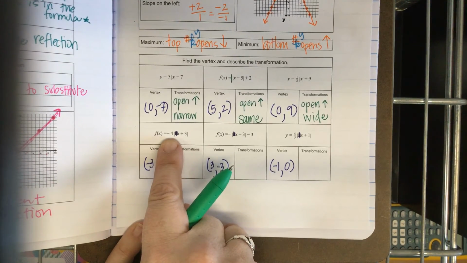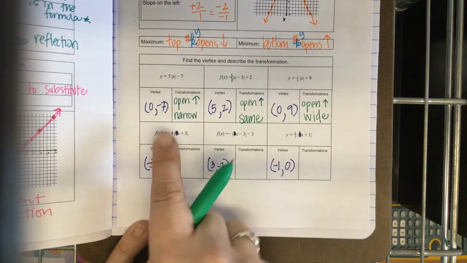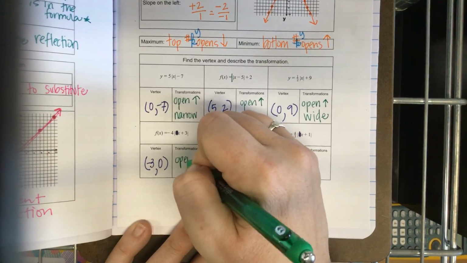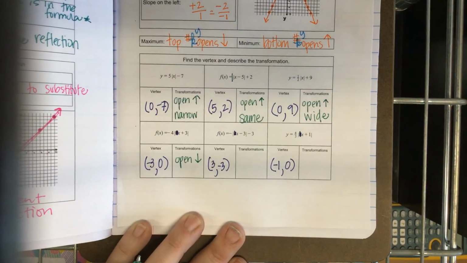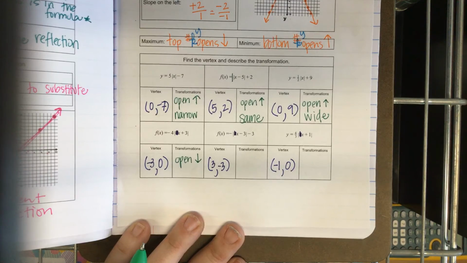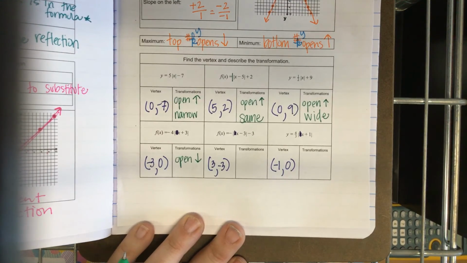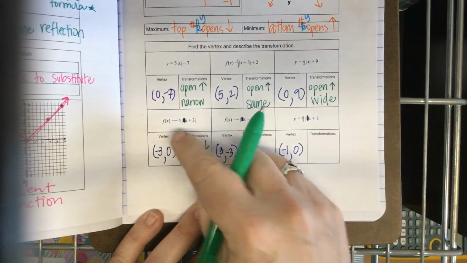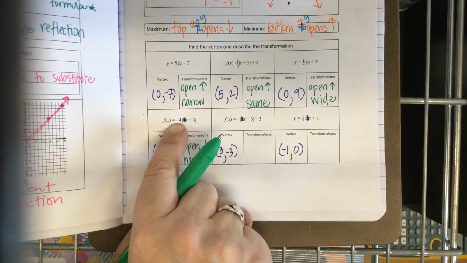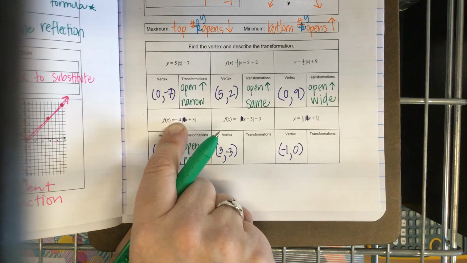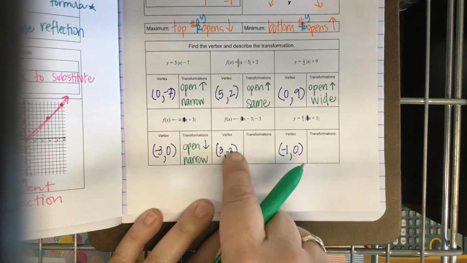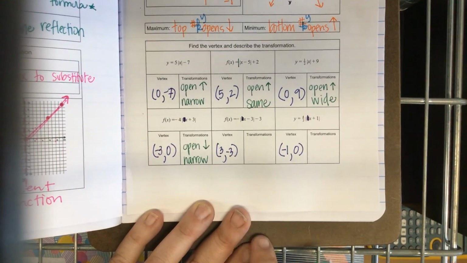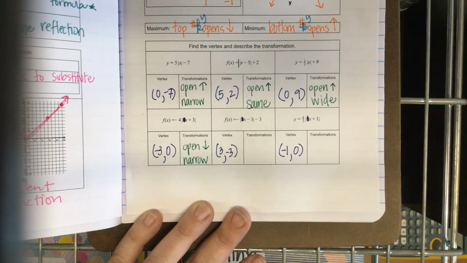What about this guy? Up or down? Down. Because it's negative. Narrower, wider, same? Narrower. Because it's not between 0 and 1, it's greater than 1. The absolute value of negative 4 is 4, which is greater than 1. The slope is negative 4 over 1.